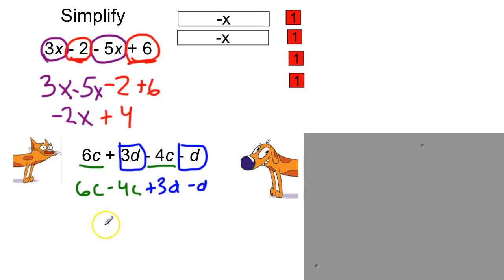So when I combine these, 3D and minus D, 6C minus 4C. 6C minus 4C is 2C. 3D minus D, that is plus 2D. Alright, so these are combined, and it is combined and simplified.